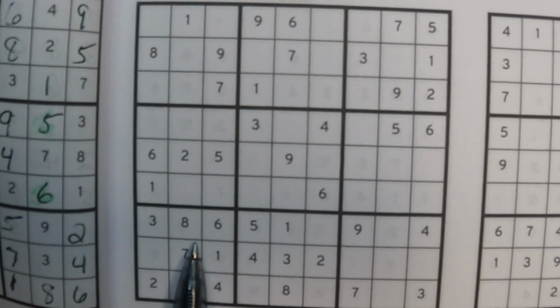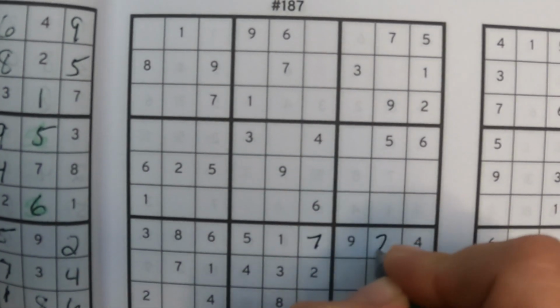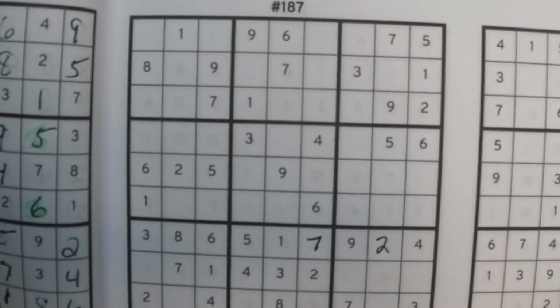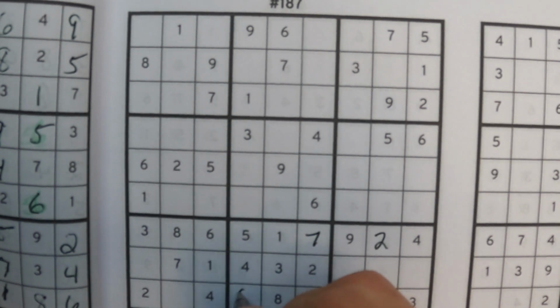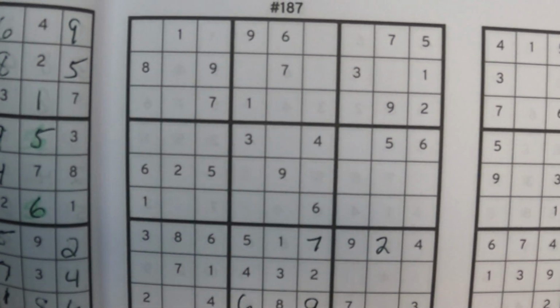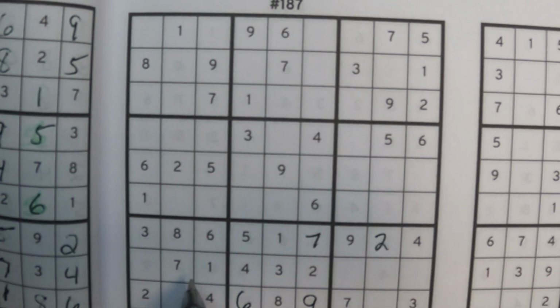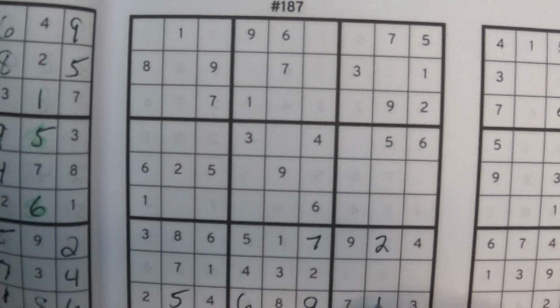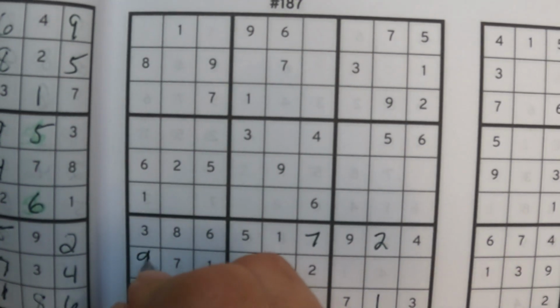Start with this row here. We're missing a 2 and 7. We've got a 2 here, so 7, 2. For this box now, we're missing a 6 and a 9. We've got a 9 up here, so 6, 9. For this row now, we're missing 1 and 5. We've got a 1 there, so 5, 1. And to finish out this box, we're missing a 9.